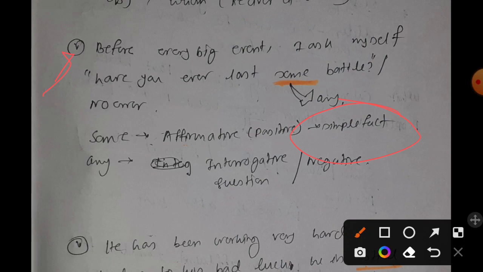Here we are questioning ourselves, so instead of some there would be any, because any is used for any kind of interrogative purpose or any kind of negative meaning. So some we use for affirmative or simple fact explanation, and any we use for interrogative and negative purposes.